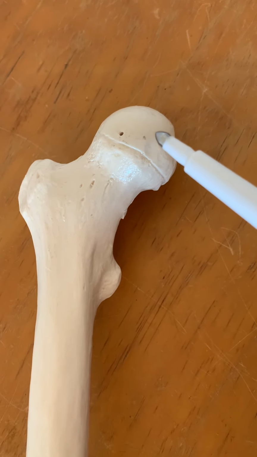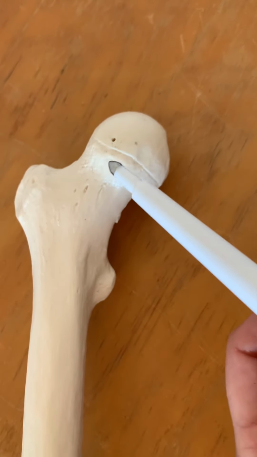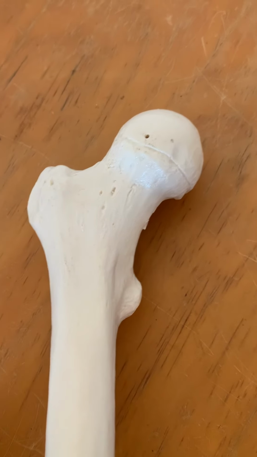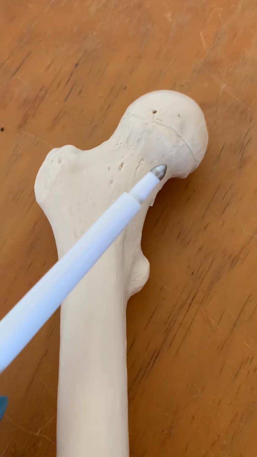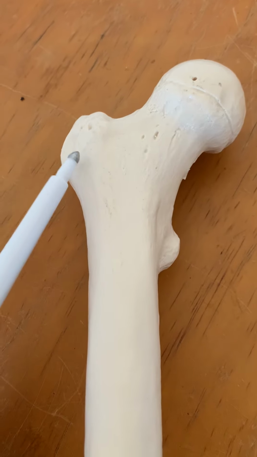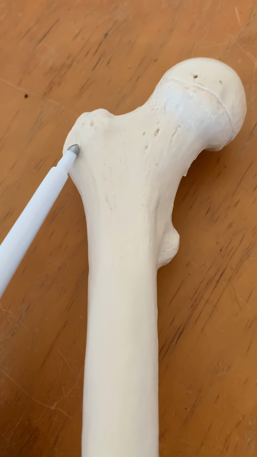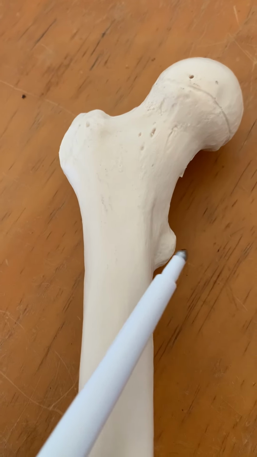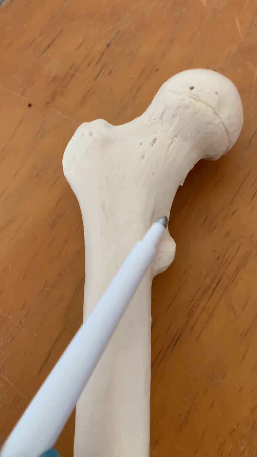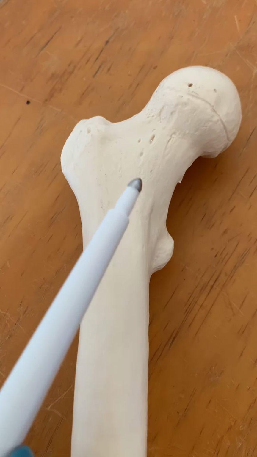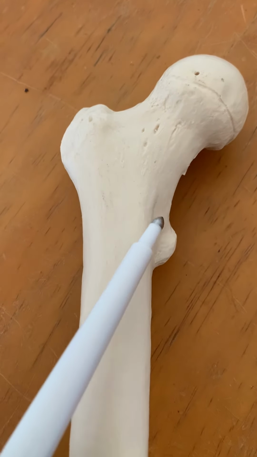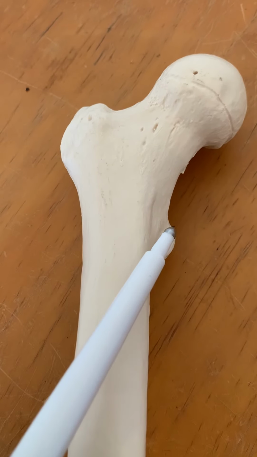It's known as the acetabular-femoral joint. Then you have the neck right here. This other bump that you notice on the lateral side, because the head is medial, going in towards the midline of our body, is the greater trochanter. See this little bump over here? That's the lesser trochanter. There's a faint line that goes in between the trochanters, and that's the intertrochanteric line. It connects the two.